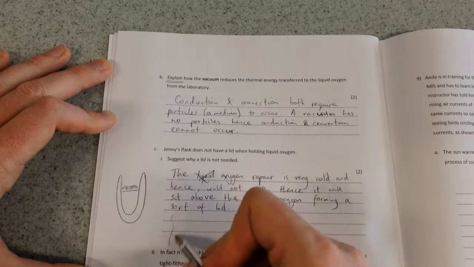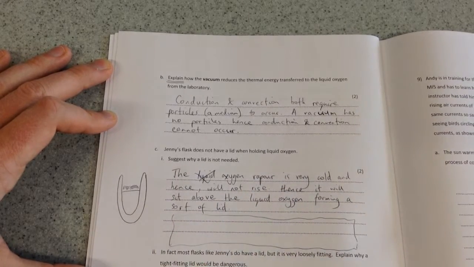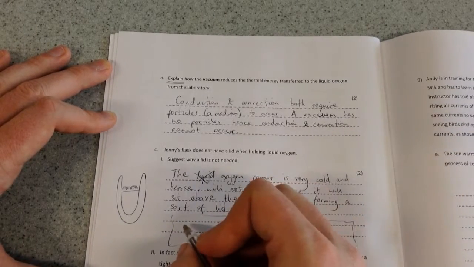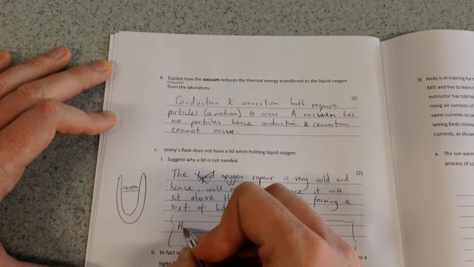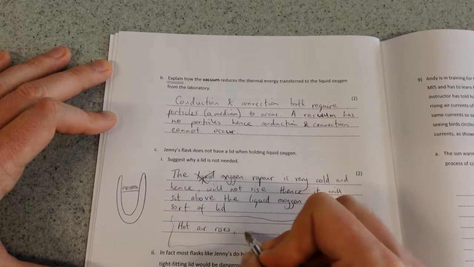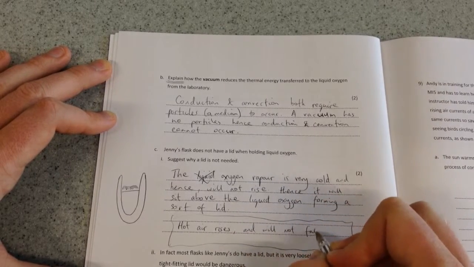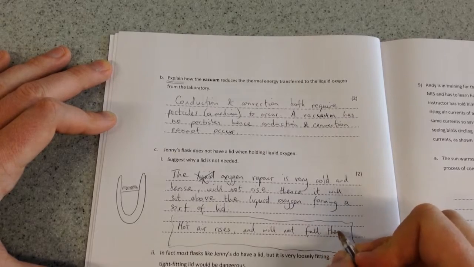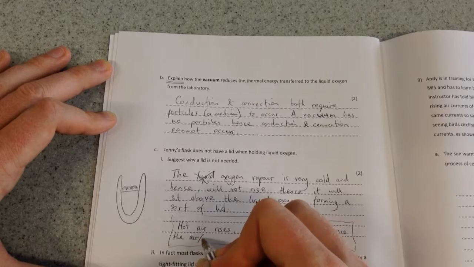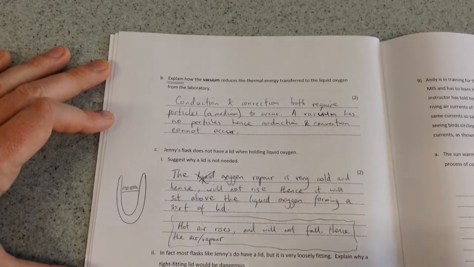Okay. In essence, okay, even without talking about the fact that the liquid oxygen evaporates, you can get the marks by saying, okay, hot air rises and cold air will not rise, hence the air/vapor. Okay, if you didn't know about the vapor and you just said air, that's okay.